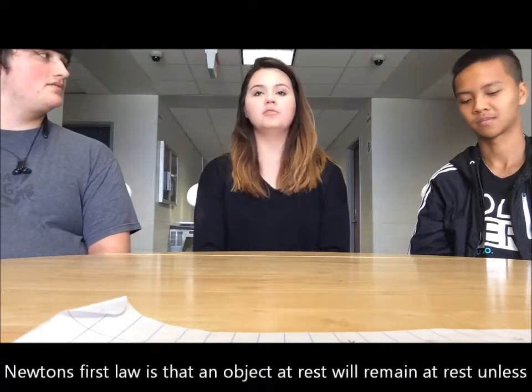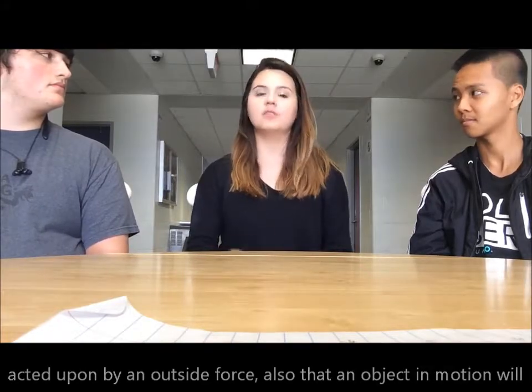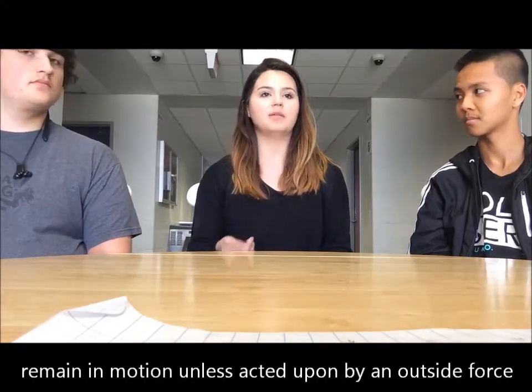Okay, next we're going to talk about Newton's laws. What's Newton's first law? Newton's first law is that an object at rest will stay at rest unless acted upon by an outside force. Also, an object in motion will stay in motion unless acted upon by an outside force.